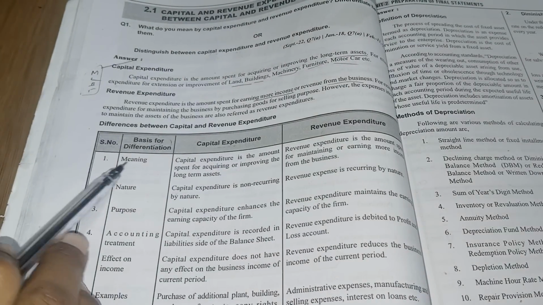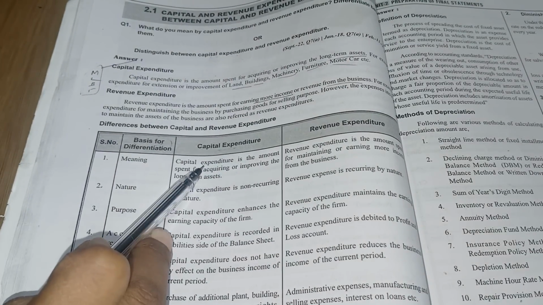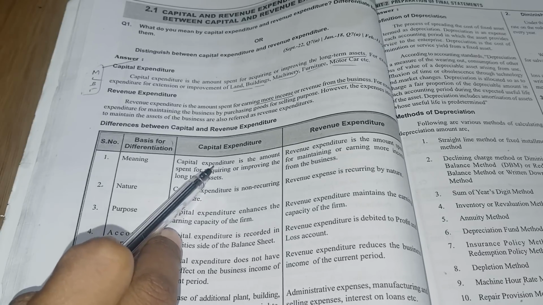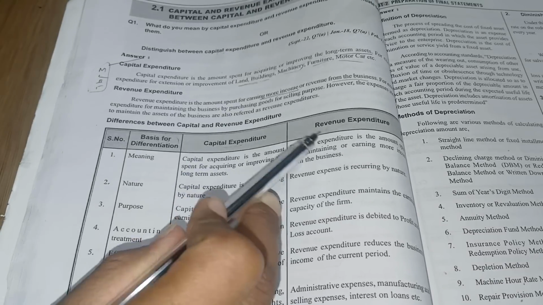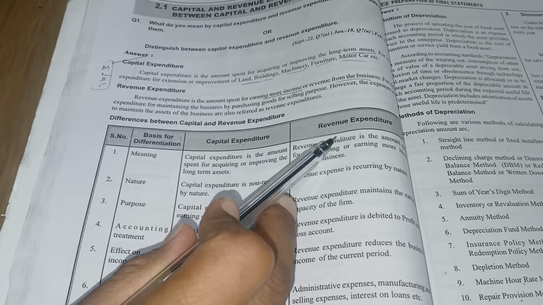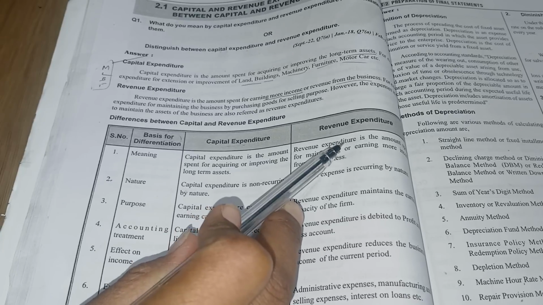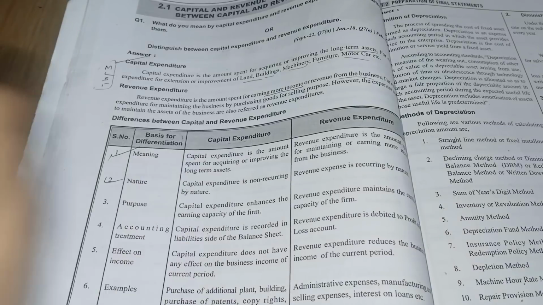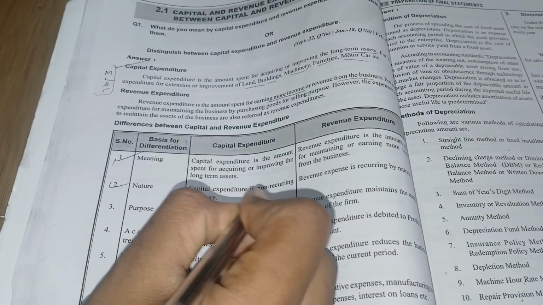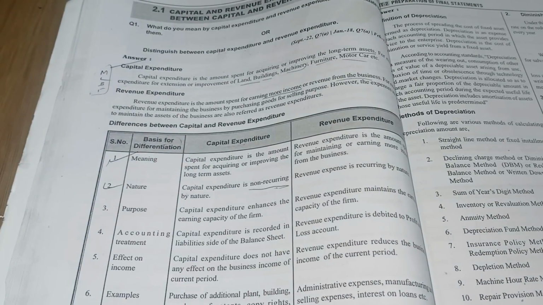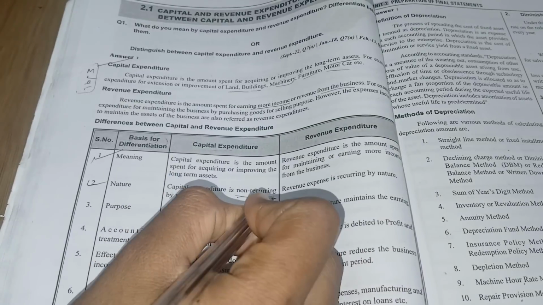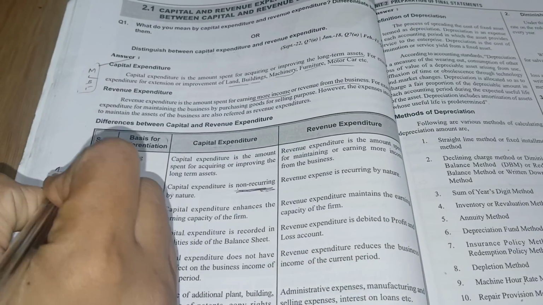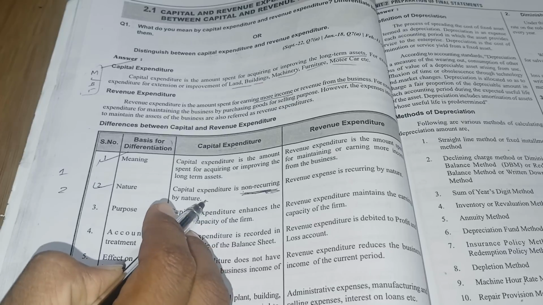Okay, first is meaning. What is capital expenditure? The amount which you are spending for improving your long term assets is called capital expenditure. The amount which you are spending to earn more income in your business, that is called revenue expenditure. Okay, I hope that you have got this point. Next, nature. So capital expenditure is always non-recurring. Okay, non-recurring is nothing but every month it will not come. Okay, so yearly once, yearly twice, like that this expenditure will come.